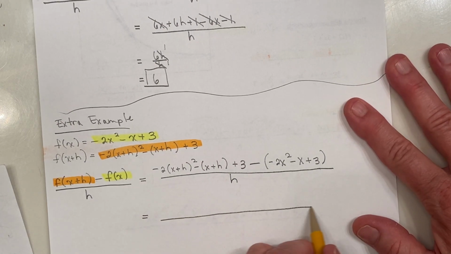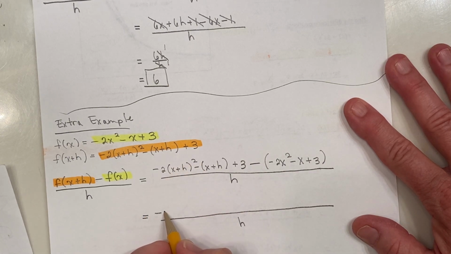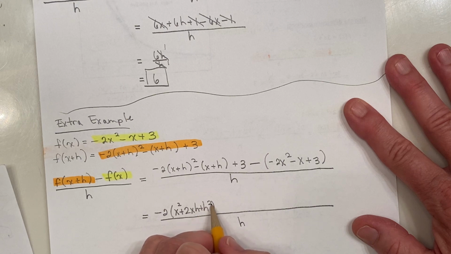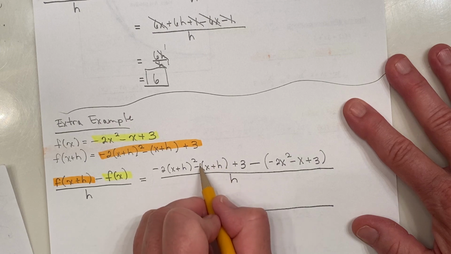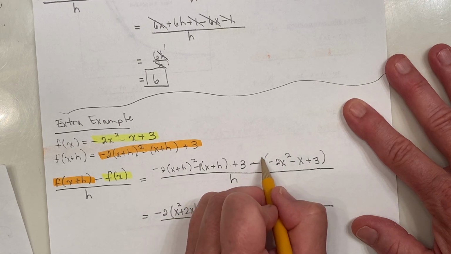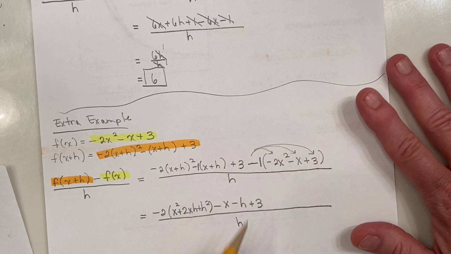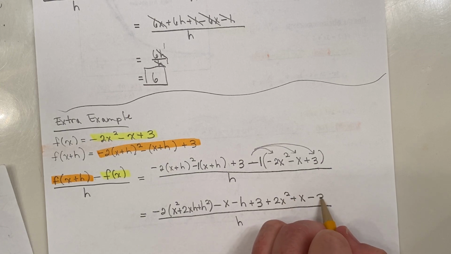Boy, do we have a lot of algebraic work. I'm going to target what's going on here. So keep the negative 2 out front. We've done this a couple times now. I'm going to go ahead and maybe distribute this negative 1. So that'd be minus x minus h. Don't forget the plus 3. We're at this minus sign, so now we're going to distribute in this negative, changing all the signs in f of x, that y value. So plus 2x squared plus x and then minus 3.